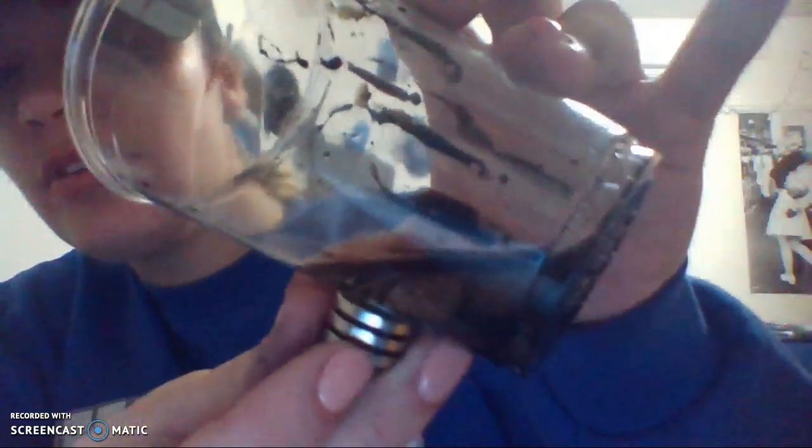Here we go. In this experiment, I don't know if the camera's going to be able to pick it up, but there are spikes that come out of the fluid when you move the magnet around. I'm going to explain why it does that. So, the ferromagnetic material exhibits the largest magnetic permeability.